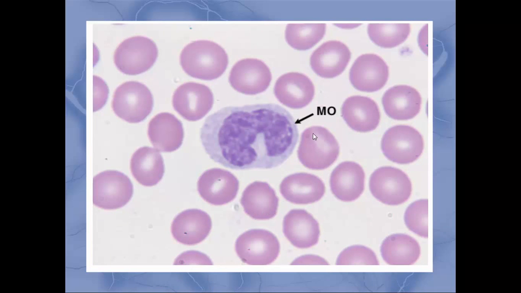This is how they look. Now the typical red blood cell, but look how much bigger this is compared to this. So if you can't tell what a blood cell is, look at the cells around it. This is easily 3 or 4 times the size of these. And one large non-segmented nucleus. So that's a monocyte.